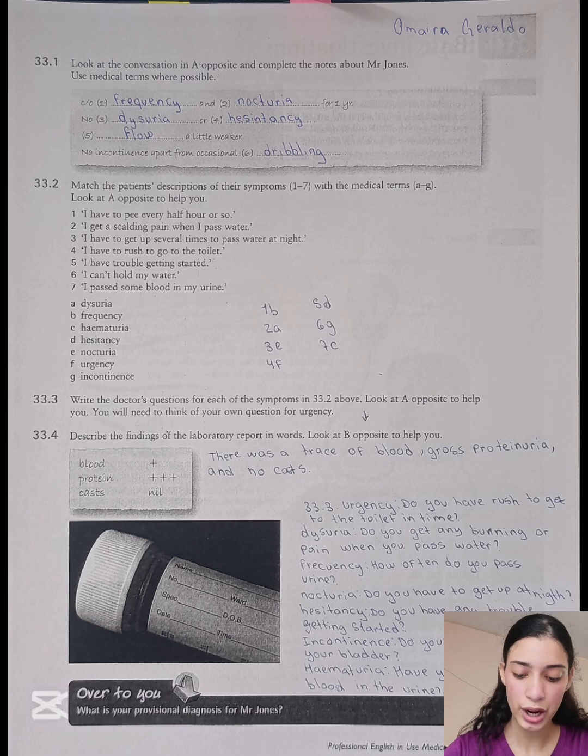33.3. Write the doctor's question for each of the symptoms in 33.2 above. Look at A opposite to help you. You will need to think of your own question for urgency. Urgency. Do you have to rush to get to the toilet in time? Dysuria. Do you get any burning or pain when you pass water? Frequency. How often do you pass urine? Nocturia. Do you have to get up at night? Hesitancy. Do you have any trouble getting started? Incontinence. Do you ever lose control of your bladder? Hematuria. Have you ever passed blood in the urine?